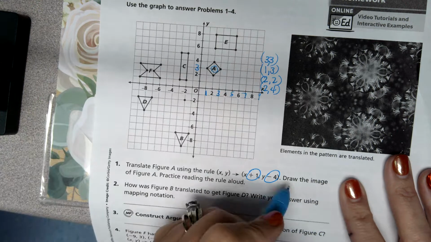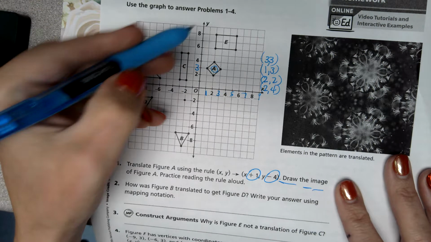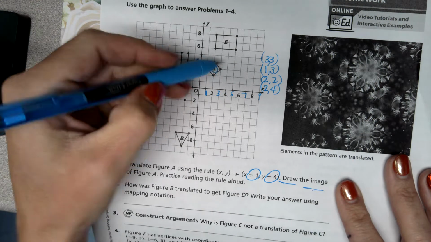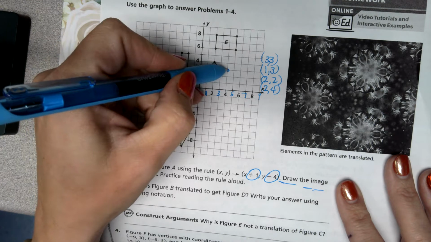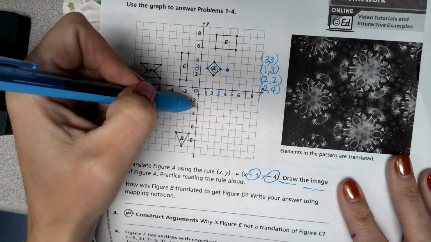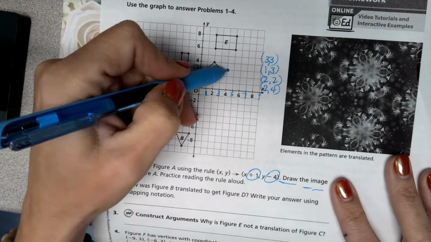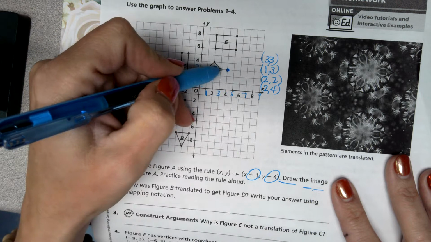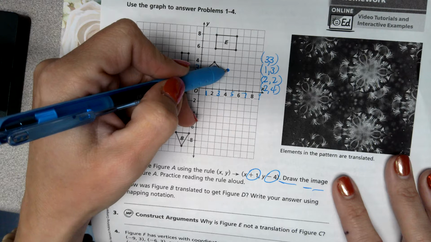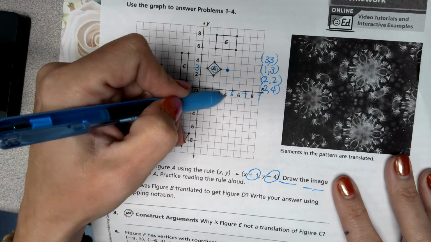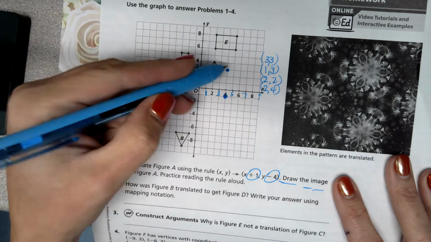Either one of those works, but the directions say draw the image, so it might be easier to just look and say, okay, plus 1 on the x means I'm going right 1. So this would be right 1 for this one. And then for the y, it's going to be minus 4. We're not going to actually draw a point there, this is just my stopping point. Minus 4 would be down 4 on the y: 1, 2, 3, 4. So our new point would be here for this first one.